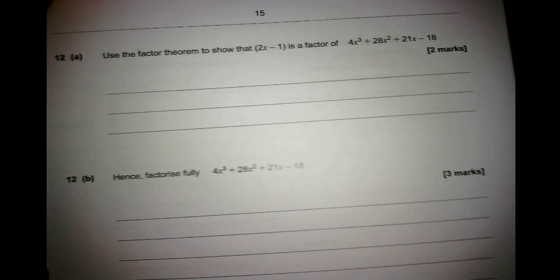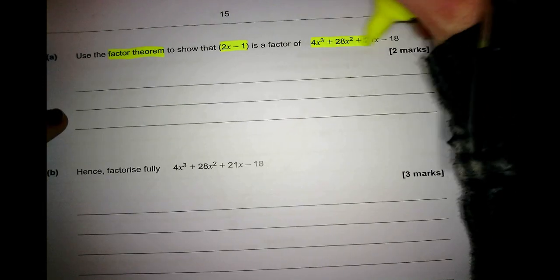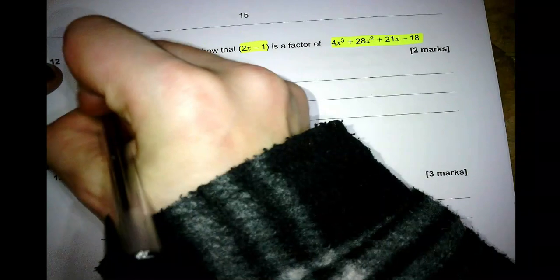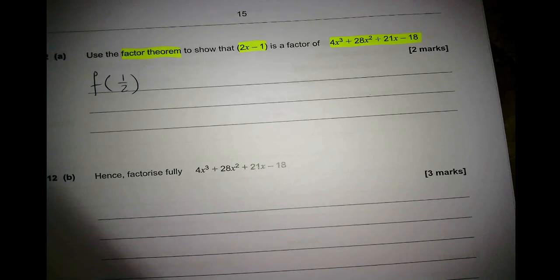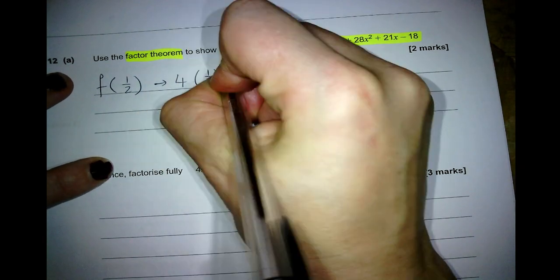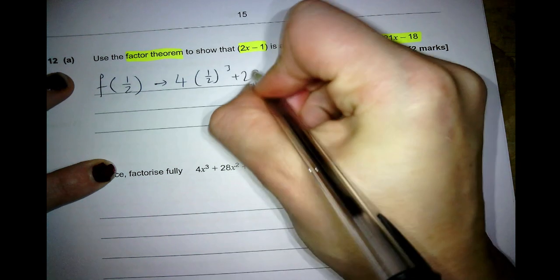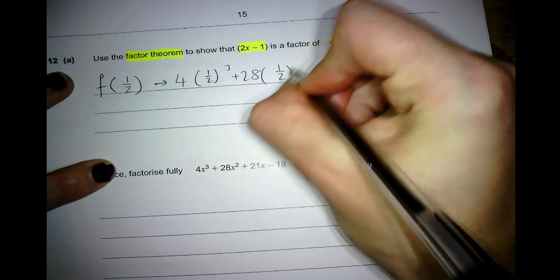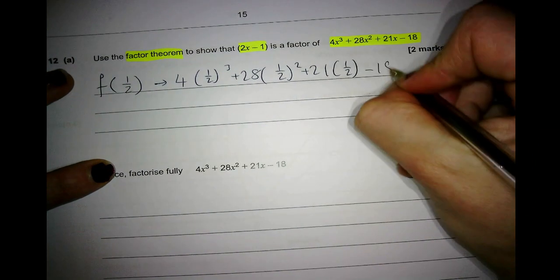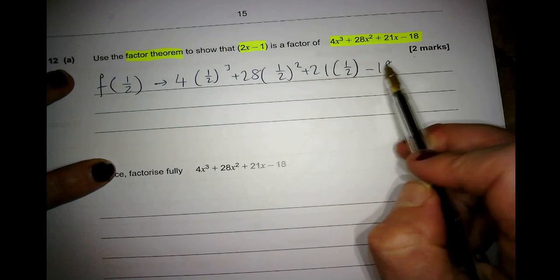12a, use factor theorem to show 2x plus 1 is a factor of this. Factor theorem means I'll get 0 marks if I use polynomial long division. Factor theorem means I need to show that f of negative 1/2 is equal to 0. To do that, I'm going to do 4 lots of 1/2 cubed plus 28 lots of 1/2 squared plus 21 lots of 1/2 minus 18. I'm going to show, for 2 marks I'd get 1 mark for this.